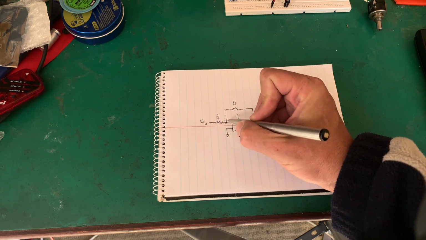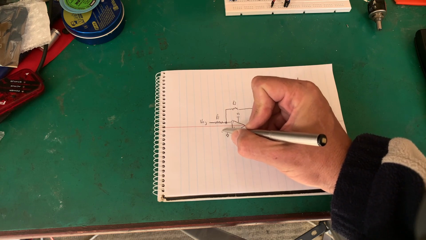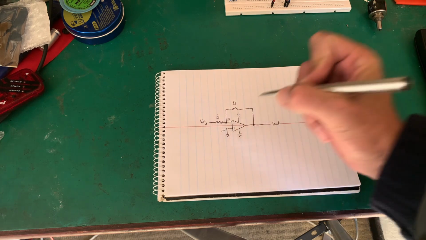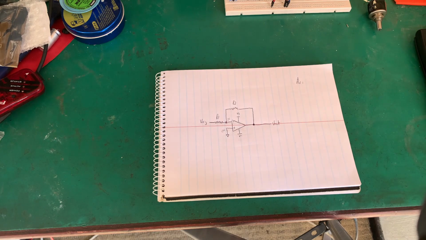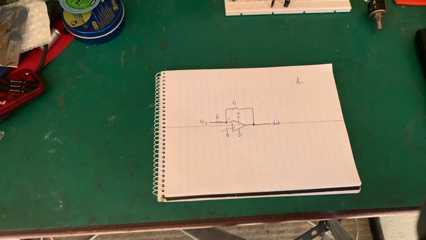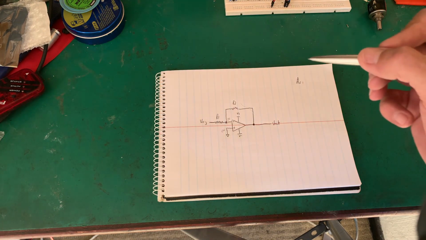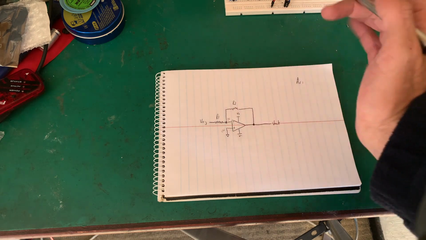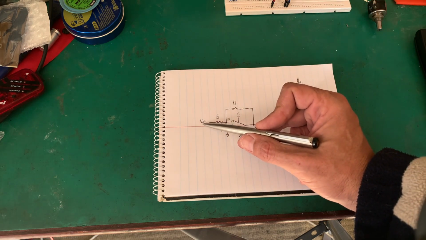So if that's 0 volt, let's put our 0 volt here, that must be 0 volt. But that can't be. Well, it is, folks. We have to just keep a little bit of Ohm's law in here. Ohm's law doesn't lie.